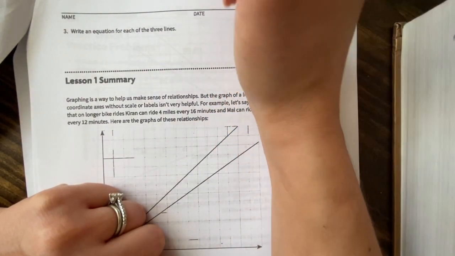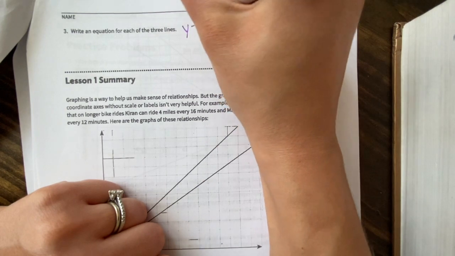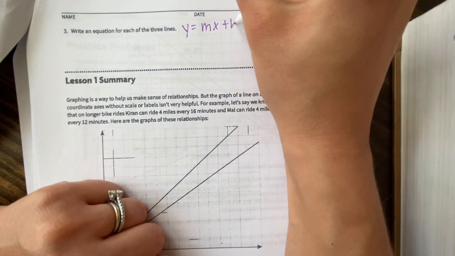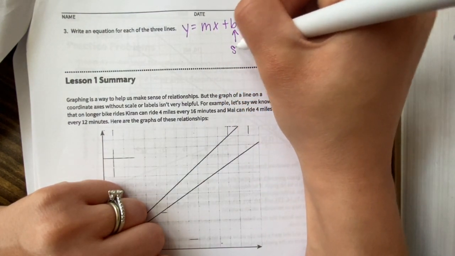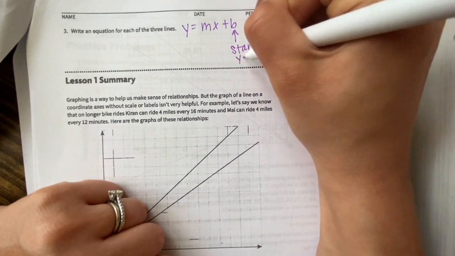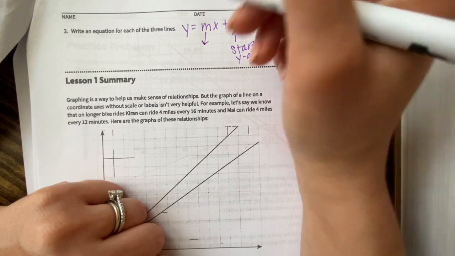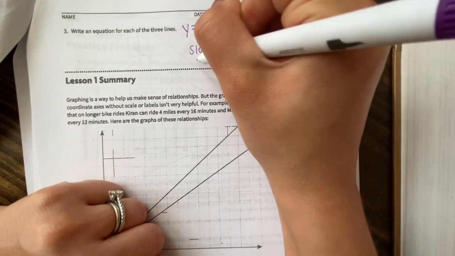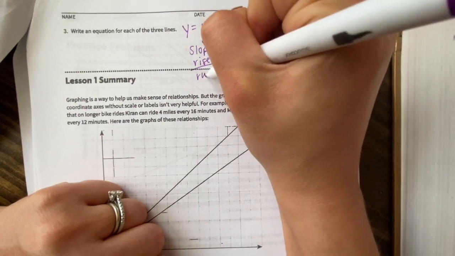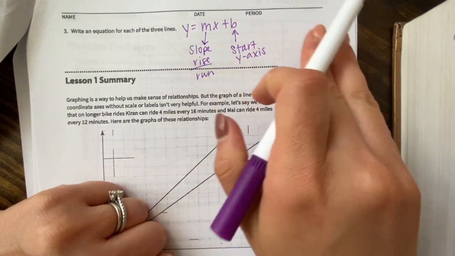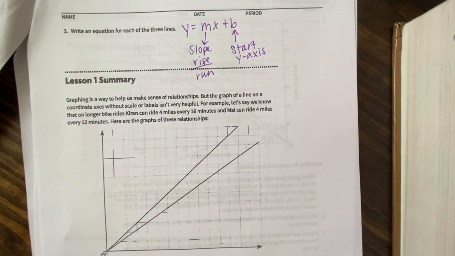If you remember our equation of all lines, y equals mx plus b, where b was the start on the y-axis, and m, hopefully you're saying slope in your head, was the slope, which is rise over run. Which I probably should have done over here. But let's start with the ladybug.